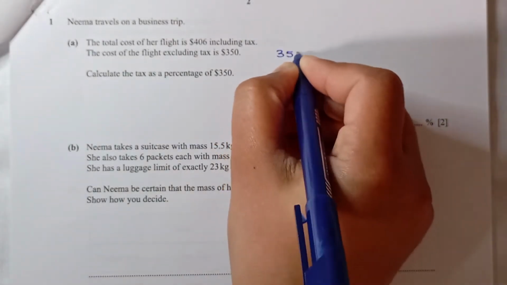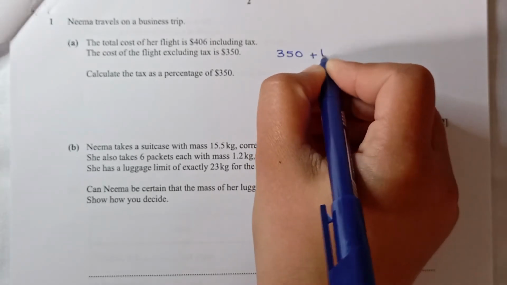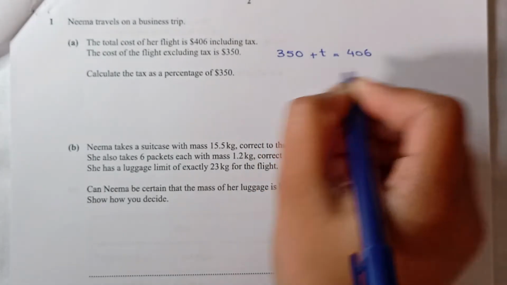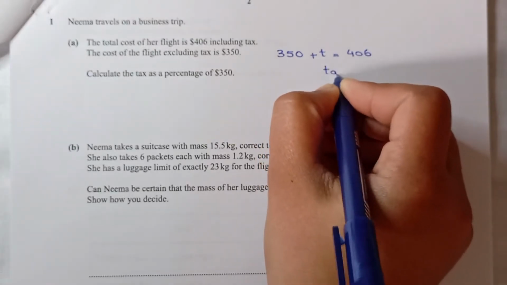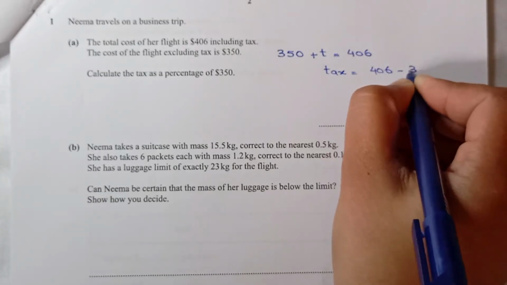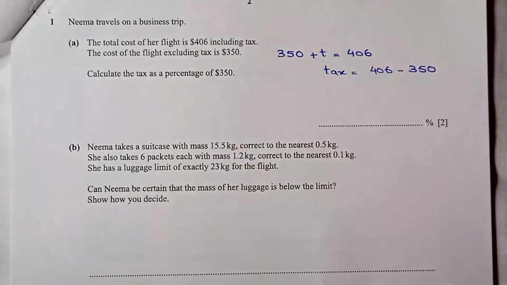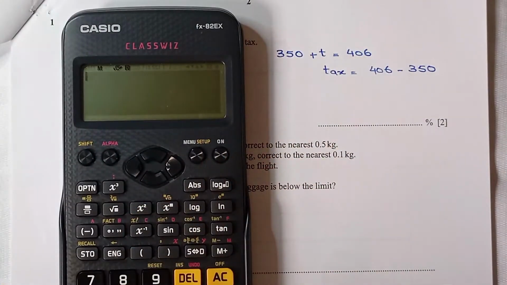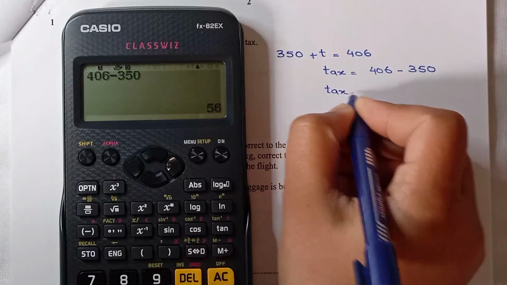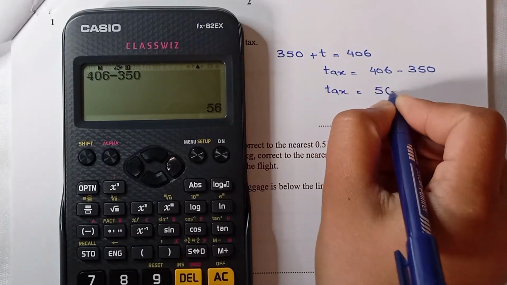The cost excluding the tax, 350, plus the tax equals 406. So what is the tax? The tax would be 406 subtract 350, which is 56. So $56 is the tax.